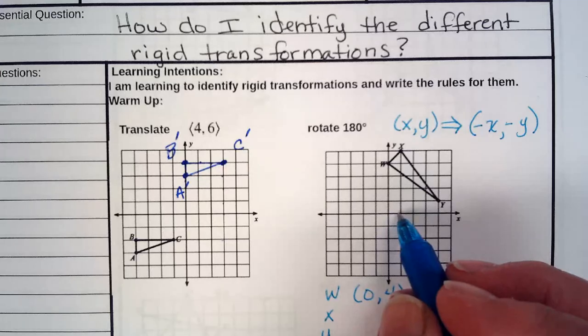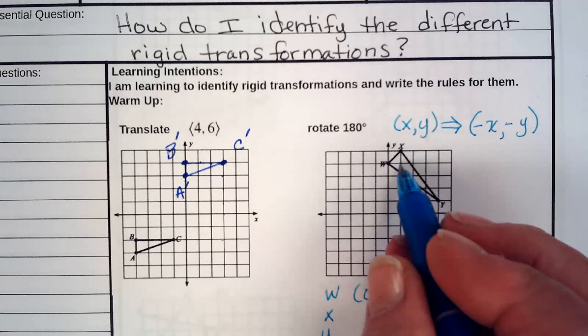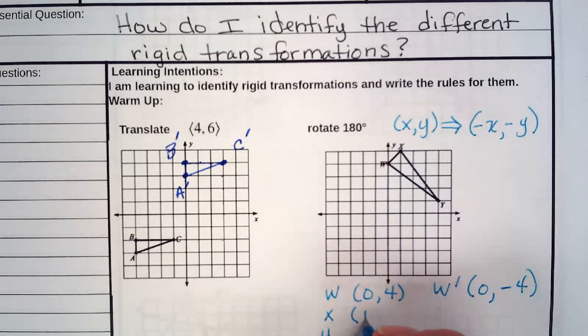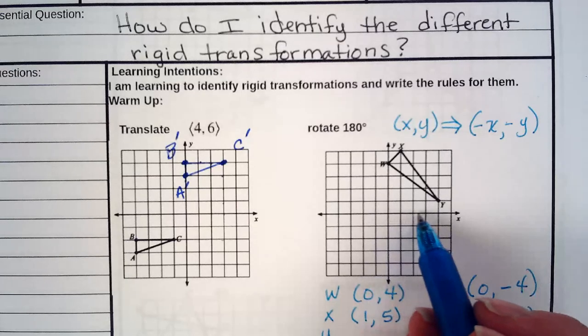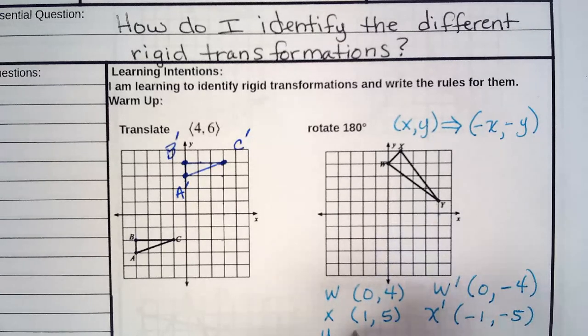X is (1, 5). X prime will become (-1, -5). And Y is (4, 1), so Y prime will be (-4, -1).